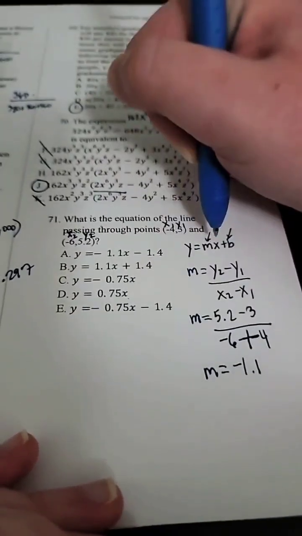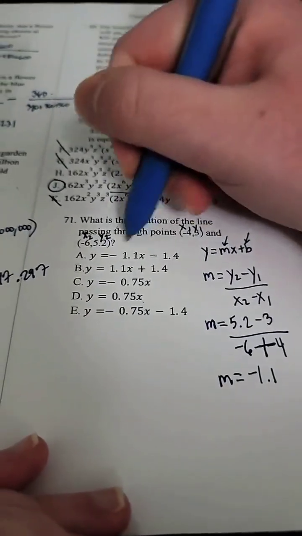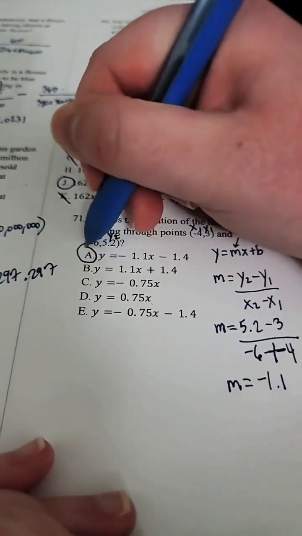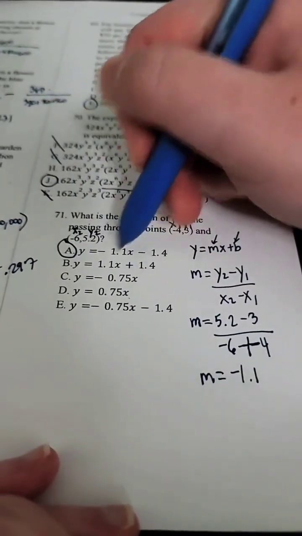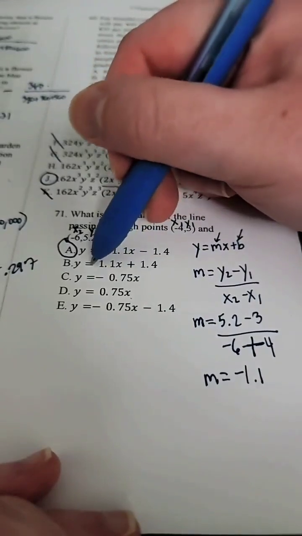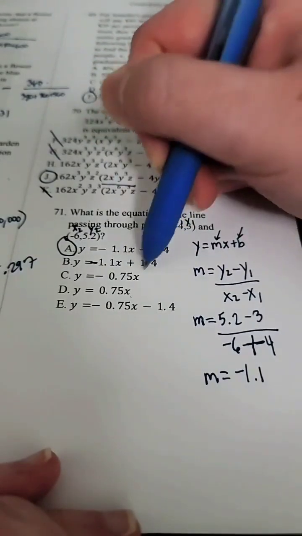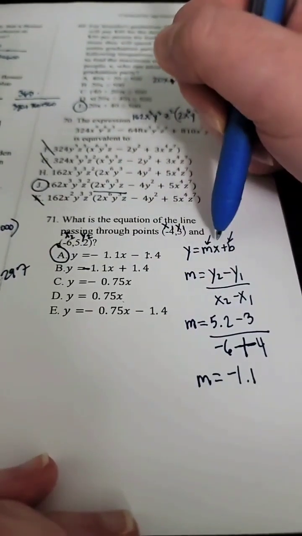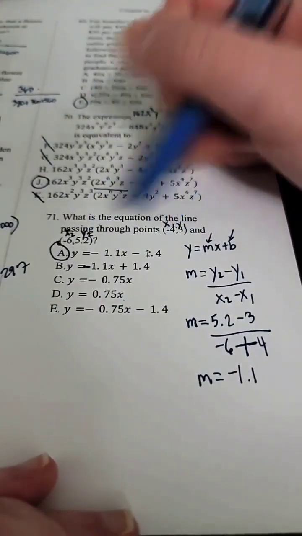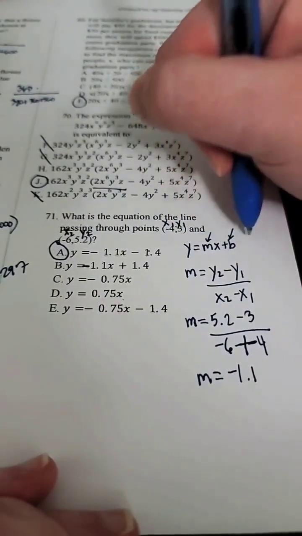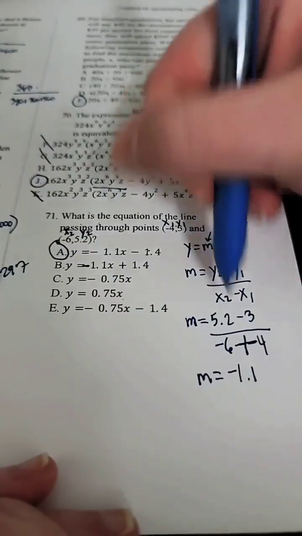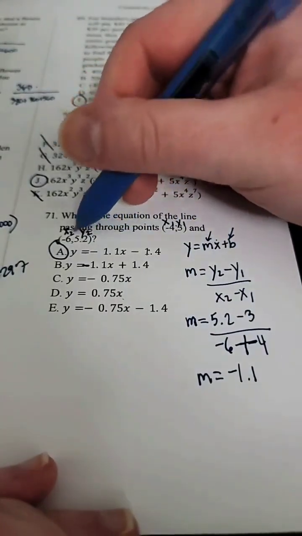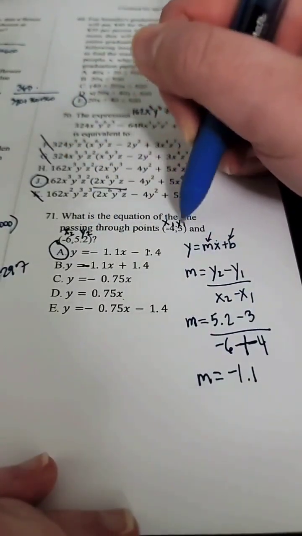So negative 1.1 has to be the number that's being multiplied by x. The only one that has that as a possibility is a. Now, if there were two options that had the negative 1.1, and you had to determine which of these was correct, what you would do next is plug in either one of these points, whichever you want, for x and y and solve for b. Because now you have m, it's negative 1.1, and you have x and y as the coordinates of one of these points.